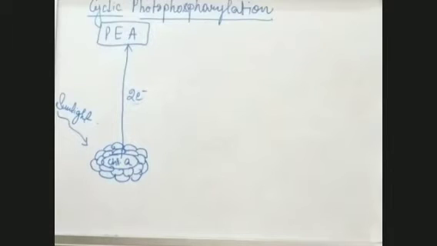Now in this ETS, which is there in cyclic photophosphorylation, there are 4 complexes.